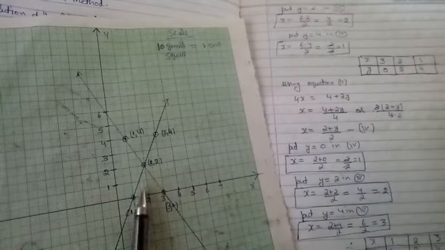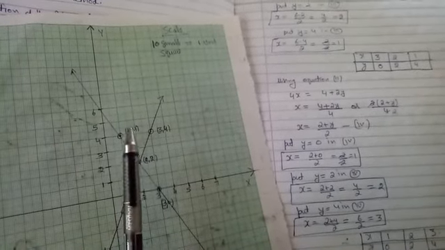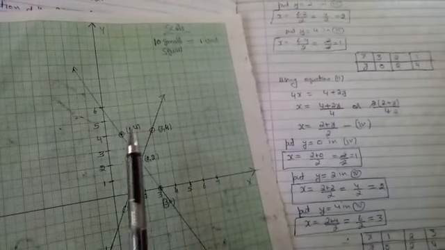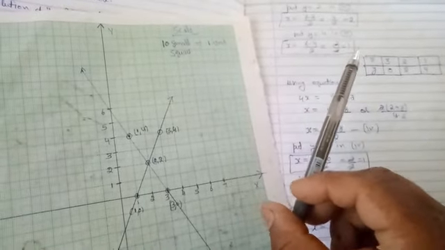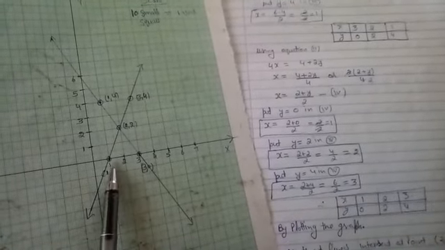Now after we have plotted these points on the graph, we have to draw the straight line, and all the points should come in a straight line. If they are not coming in a straight line, it means you have made some mistake in finding the values.